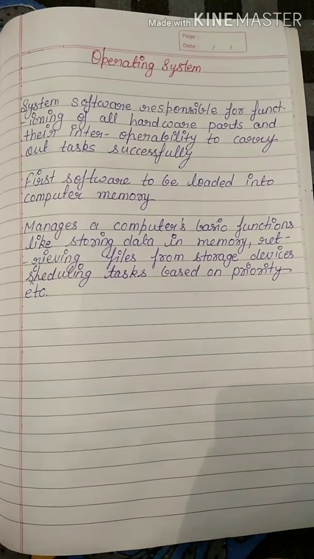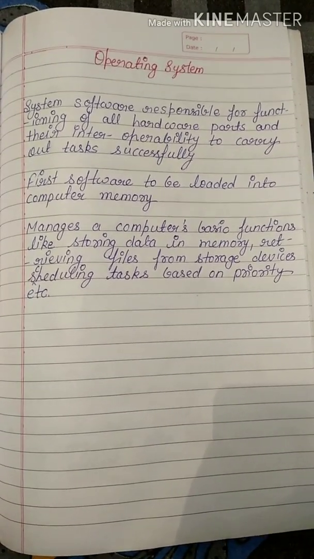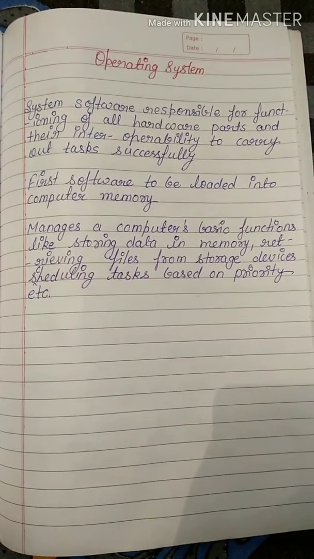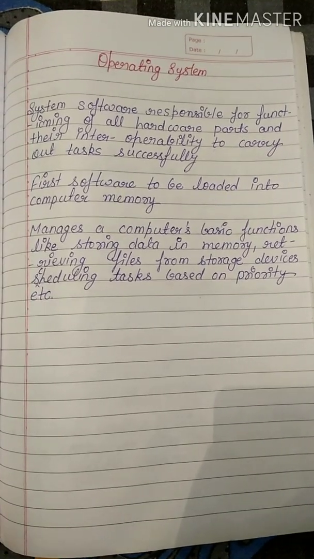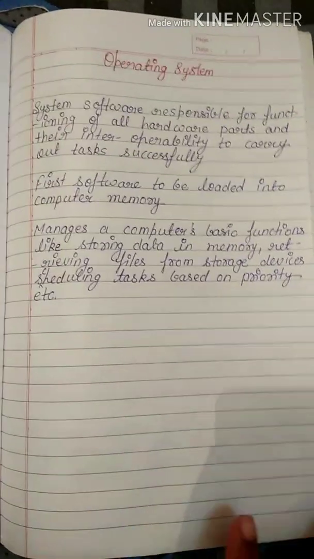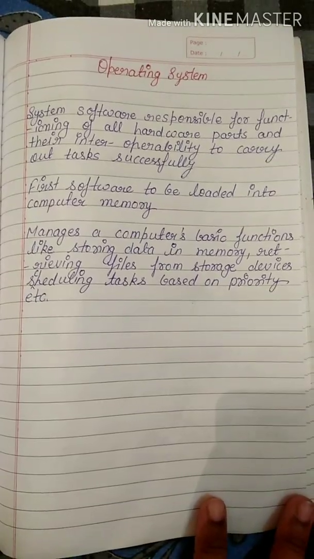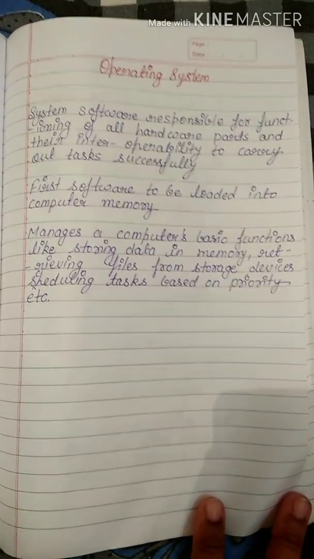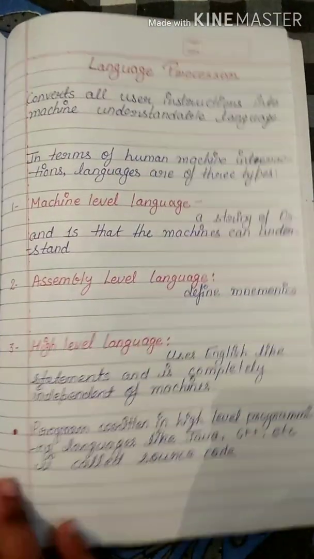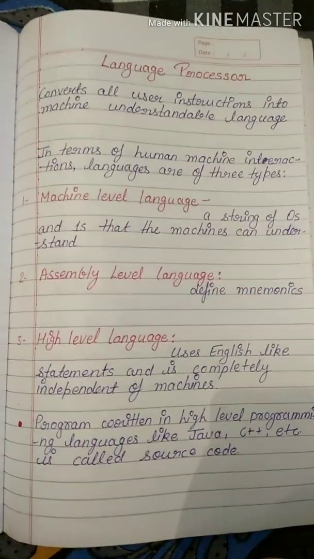If your system does not have an operating system, it will not work, because the operating system manages the memory, the processor, the speed with which it will work, the files, and many other different tasks that we'll be discussing in another video. Now let's see what a language processor is.